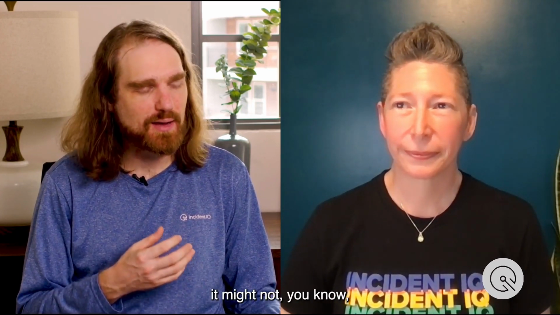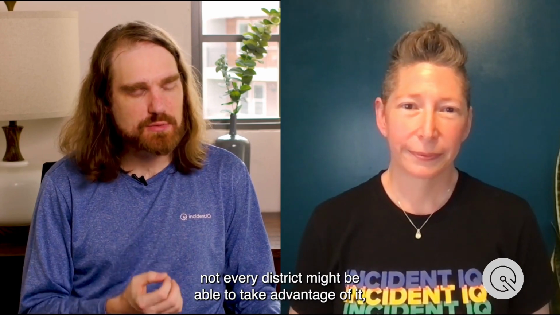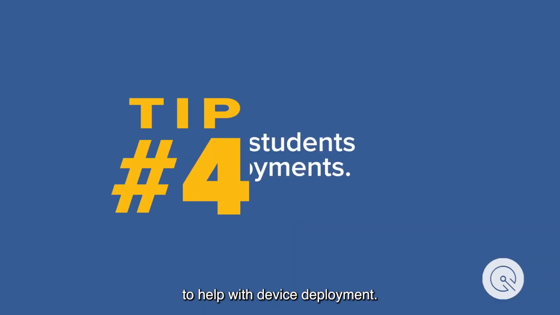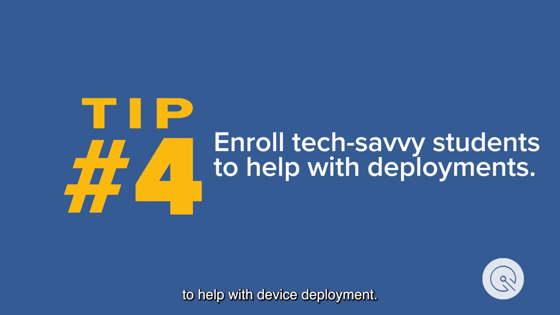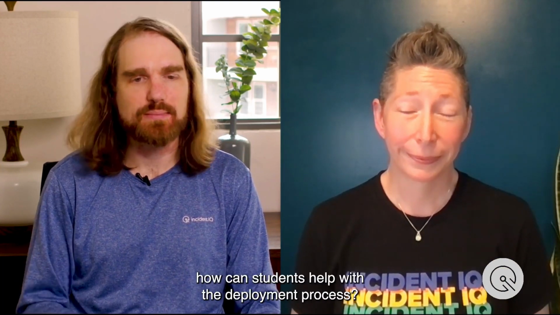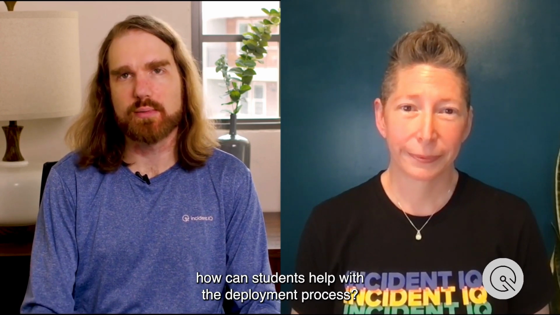So let's move on to step 4, and this one's a little novel. Not every district might be able to take advantage of it, but it's getting your tech-savvy students to help with device deployment. What are some ways that enthusiastic students, members of your school's middle school or high school tech team, can help with the deployment process?